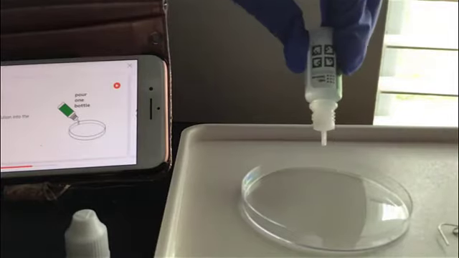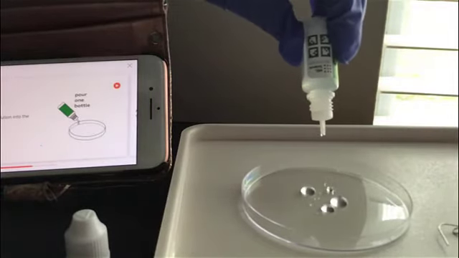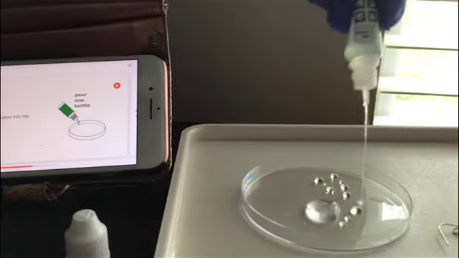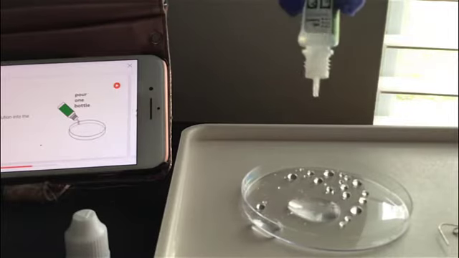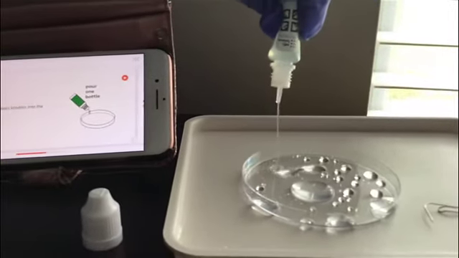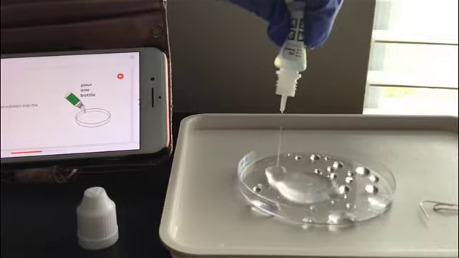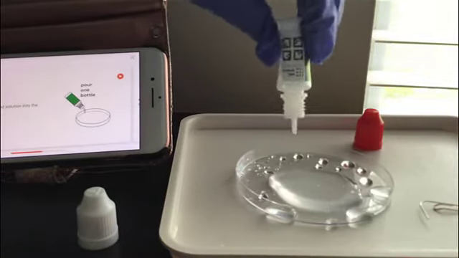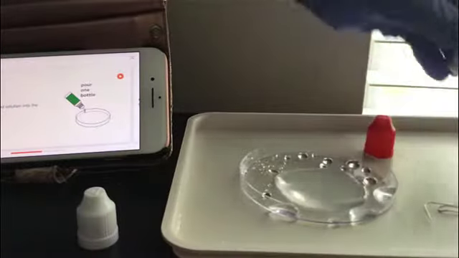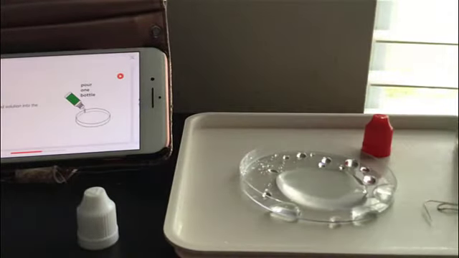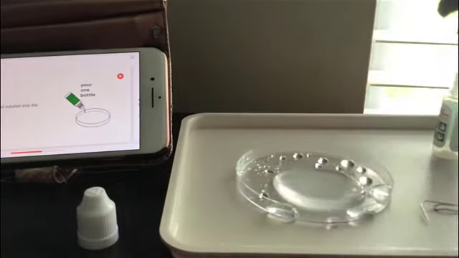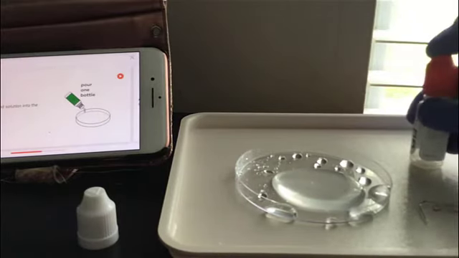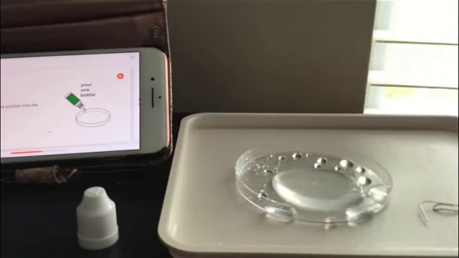Pour it into the bottle. It's important to make sure to keep everything out of the way of the younger people. Here I'm keeping everything on my tray, just as you should do when you're completing any type of chemistry or science experiment. We had the bottle spill. Good thing it was on our safety tray.